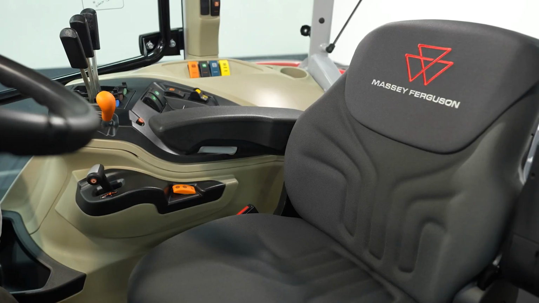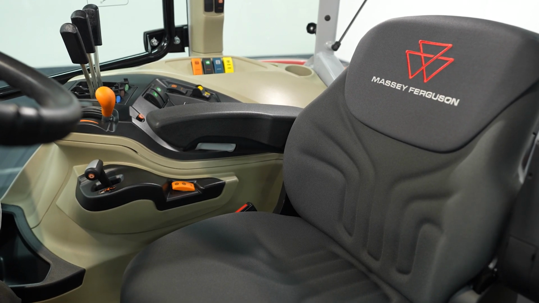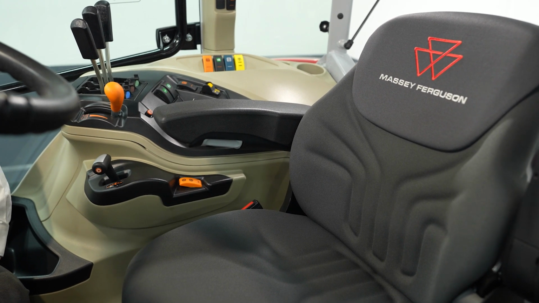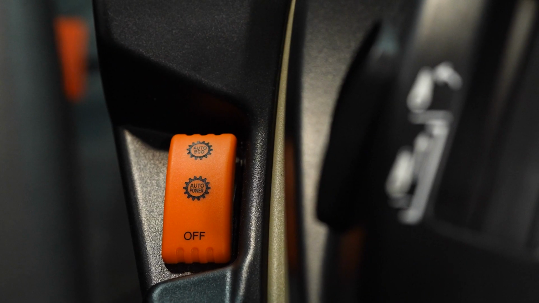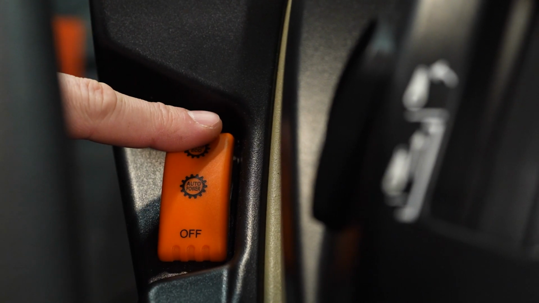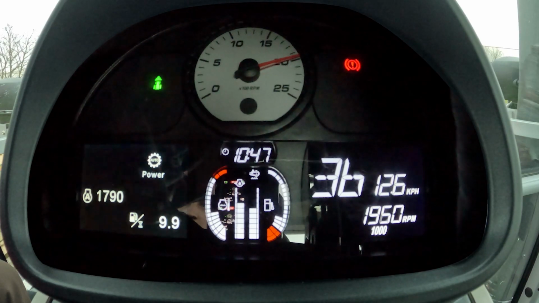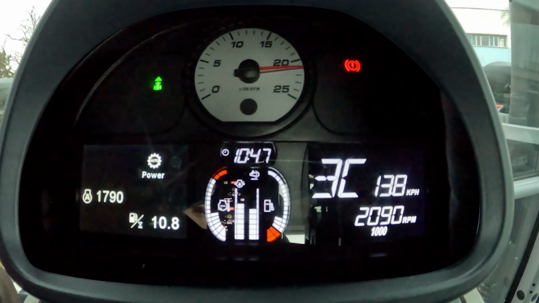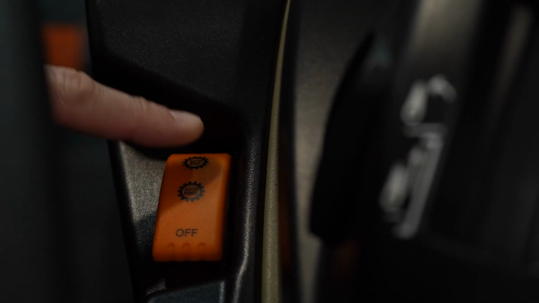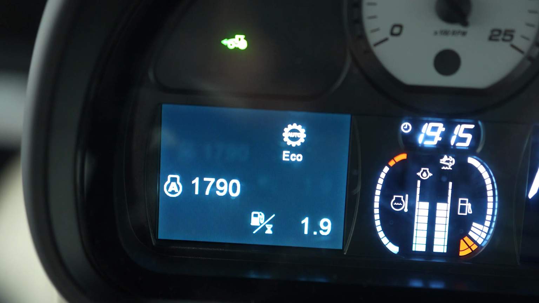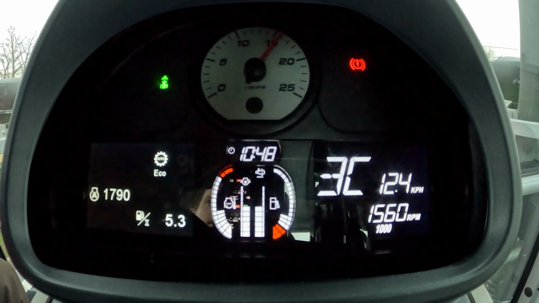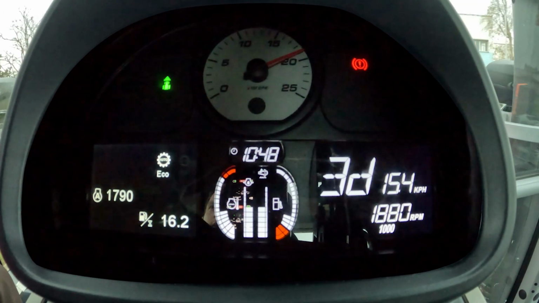If your tractor is equipped with the auto drive option, 2 automatic modes are available via the dedicated switch on the right-hand console. The auto power mode automatically shifts to the next gear when the engine reaches 2050 revolutions per minute. Meanwhile, the auto eco mode shifts to the next gear at 1650 RPM, promoting more fuel-efficient operation.